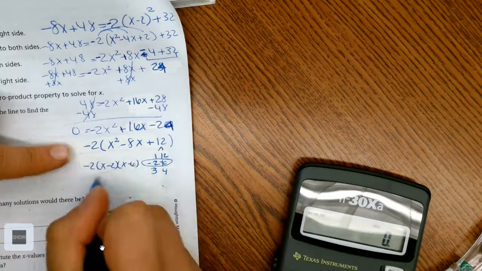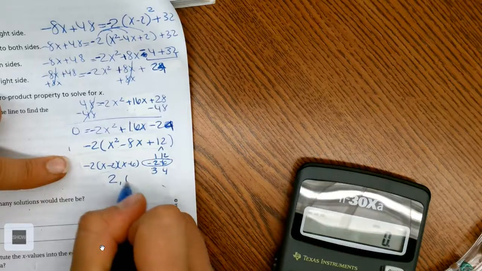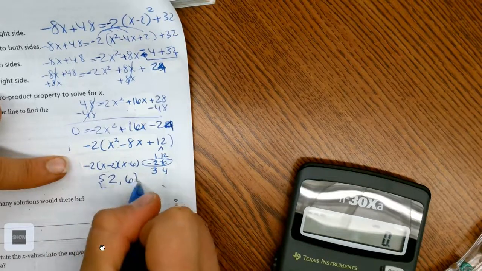Set that equal to 0, nothing. Set that equal to 0, you get 2. Set that equal to 0, you get 6. So my answers are 2 and 6.